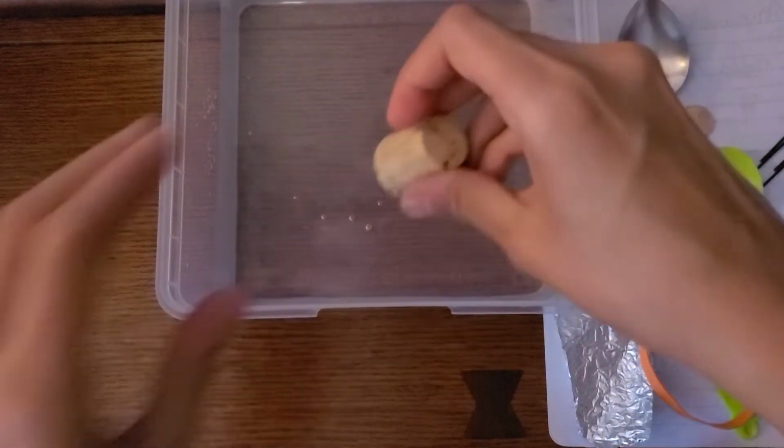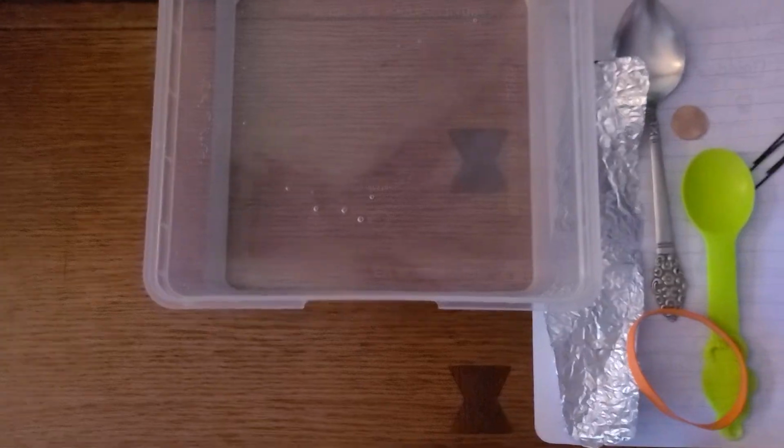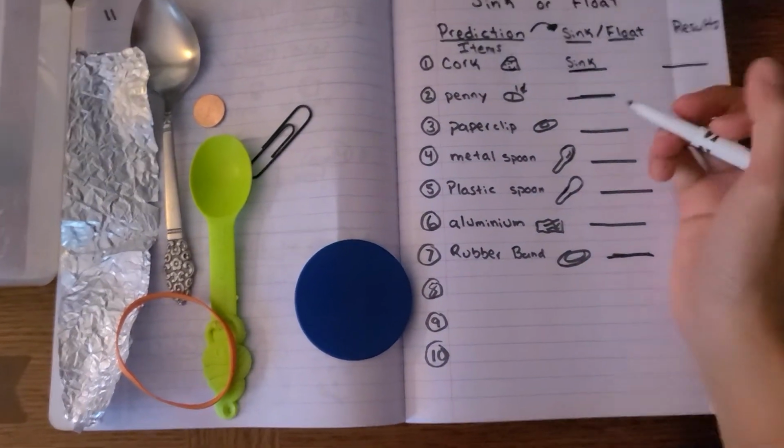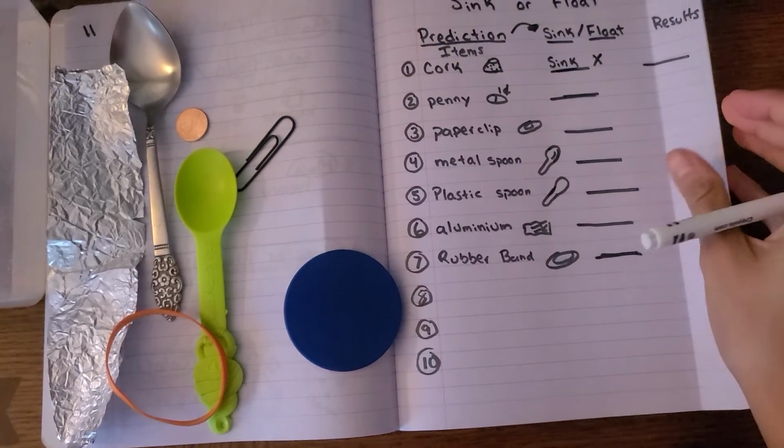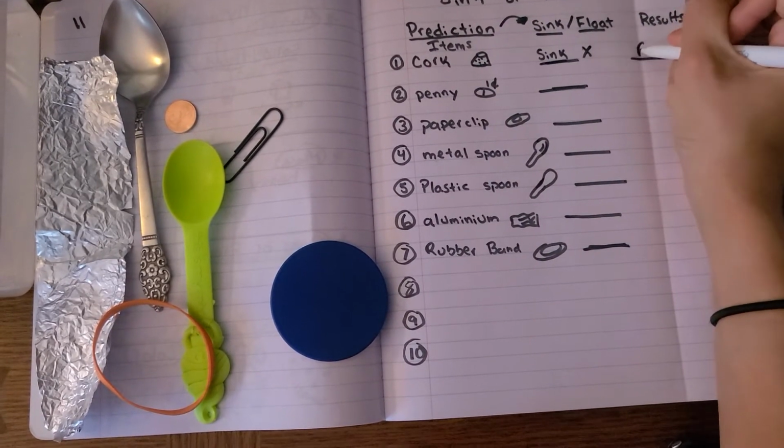So the cork was an item that floats. So I'm gonna go to my results. I was wrong about my prediction, so it's okay. I put an X, I don't erase it. I'm gonna write float.